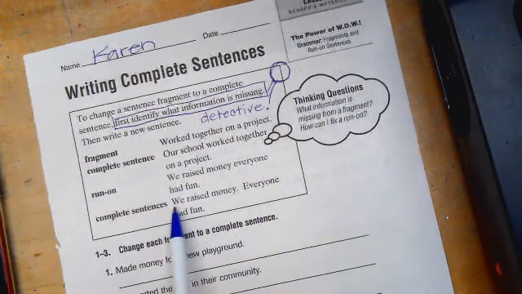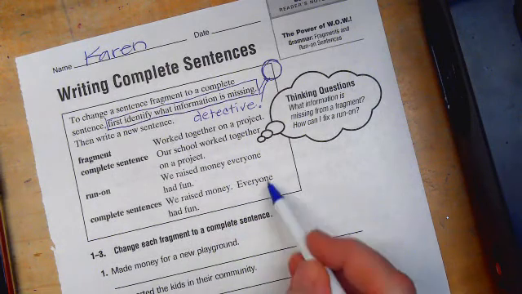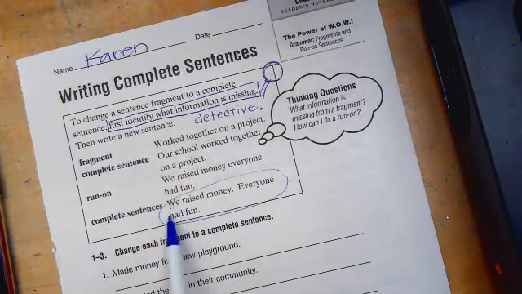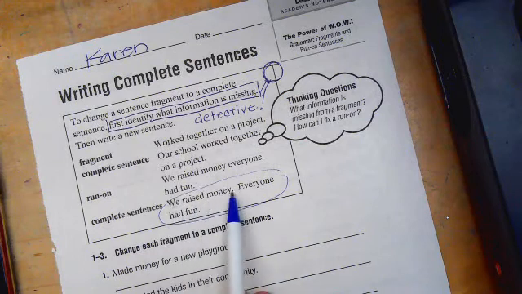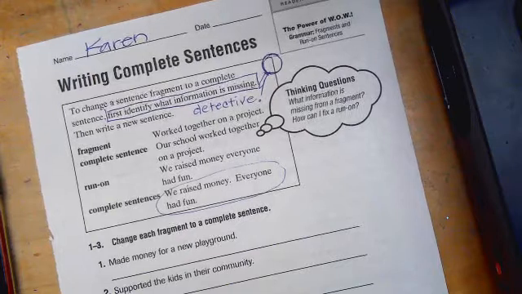If we have a run on, we raised money, everyone had fun, you can break it into two sentences. We raised money, period. Everyone had fun, period. These kind of look like first grader sentences. Another way to fix that is to say we raised money, comma, and everyone had fun. And then it looks more like a fourth grade sentence, right?